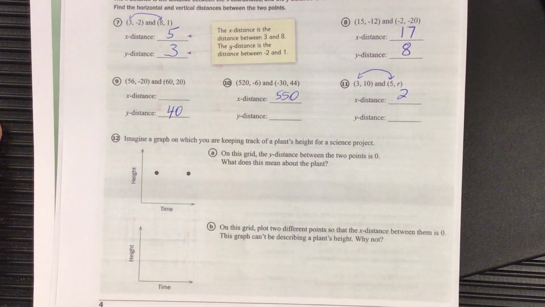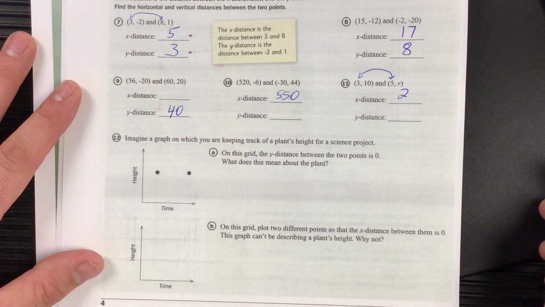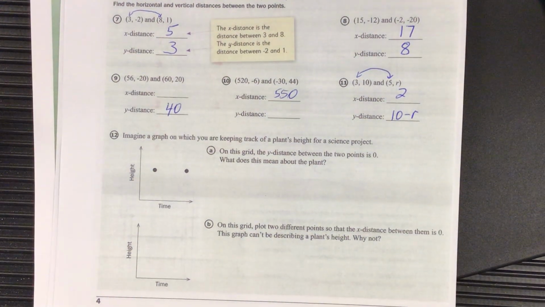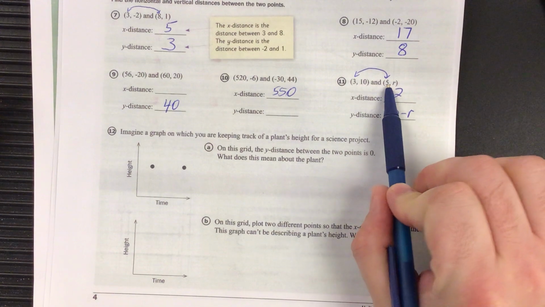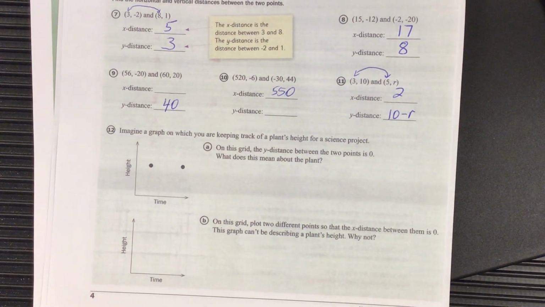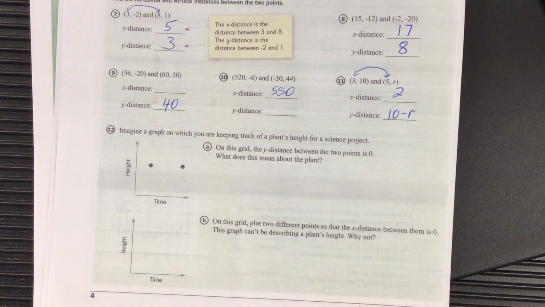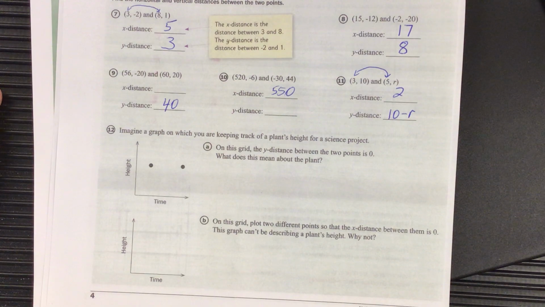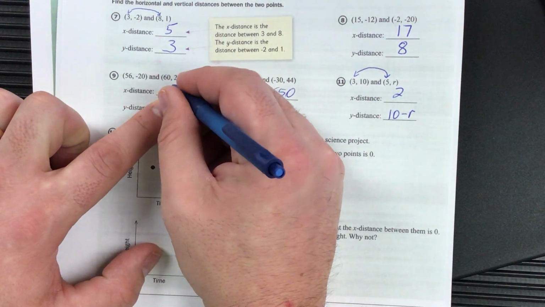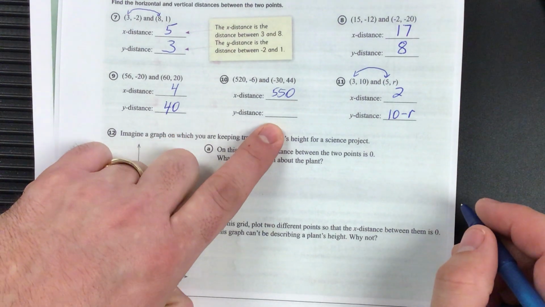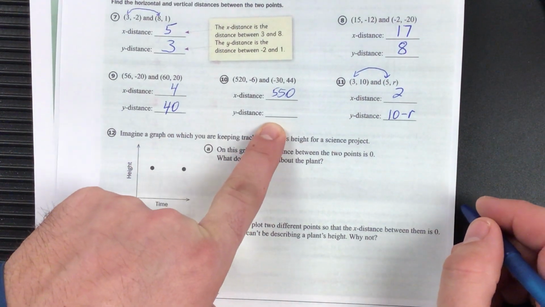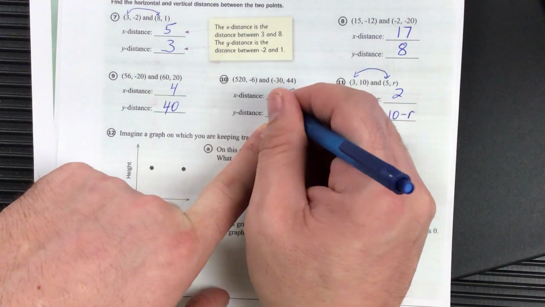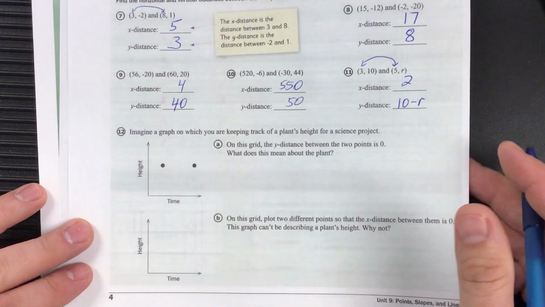Devin. I just said the answers. 10 plus R. Or 11. No, you subtract. You didn't take 3 times 5. Don't take 10 times r. You subtract. R minus 10 would be fine too because the order doesn't matter. Kira? 2 blanks left. 9, x distance is 4. That is right. Mel, you got the last one? 50. 50 is correct.